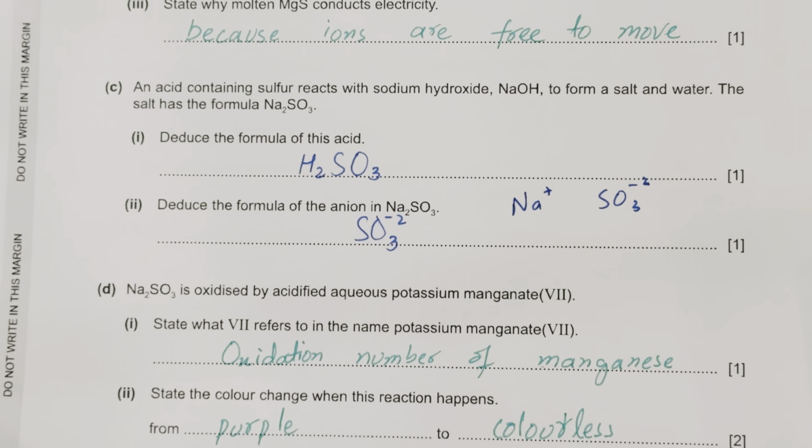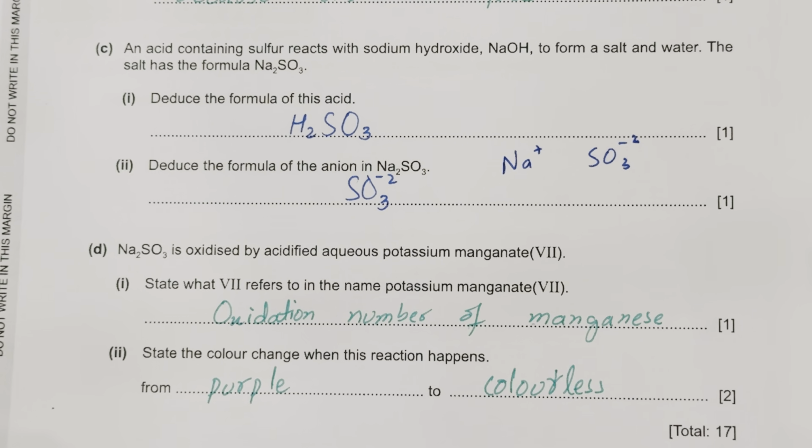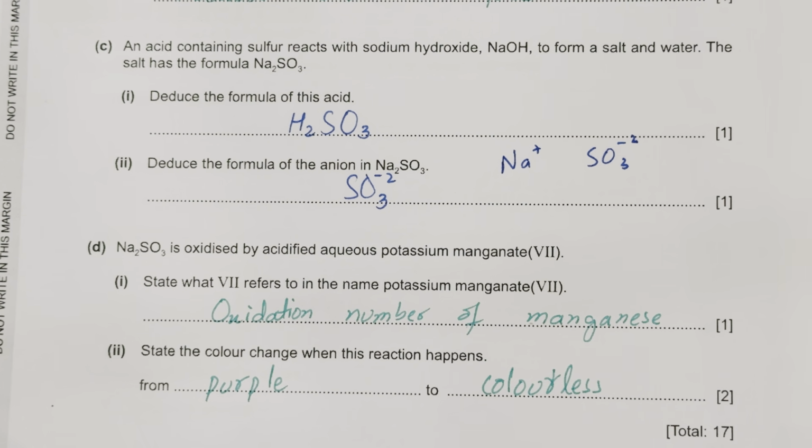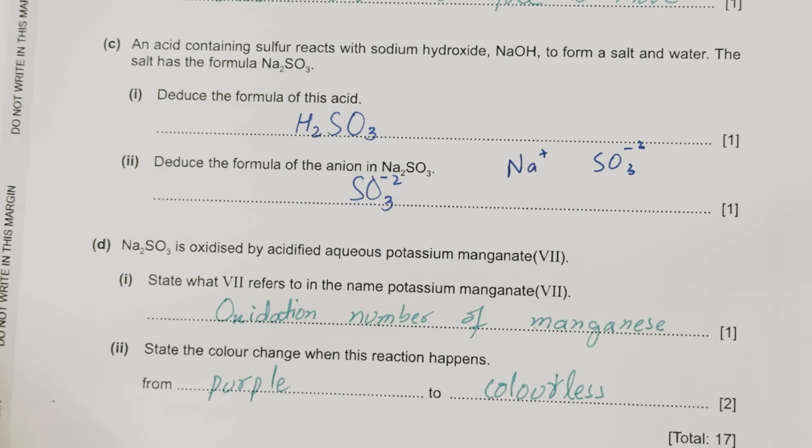Na2SO3 is oxidized by acidified aqueous potassium permanganate. State what 7 refers to in the name of potassium manganate. 7 refers to the oxidation number. This was an easy question. State the color change when this reaction happens. It changes from purple to colorless. This is a very famous reaction and this is a very famous indicator.